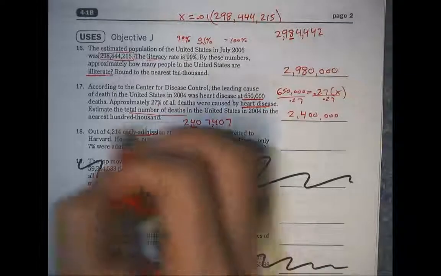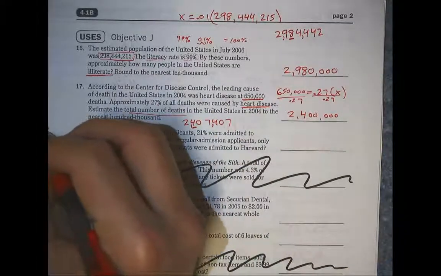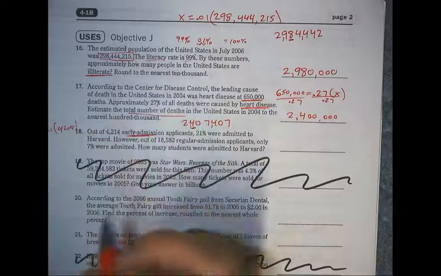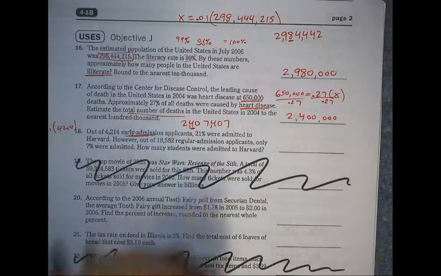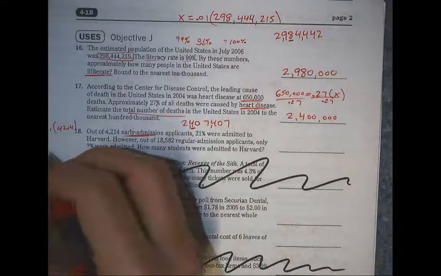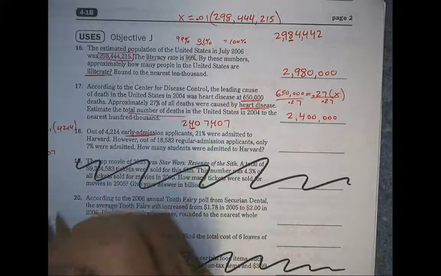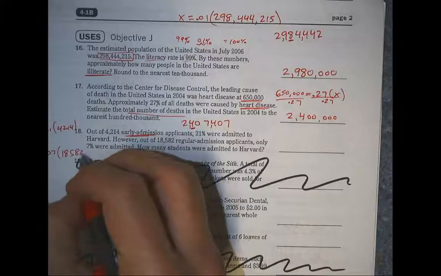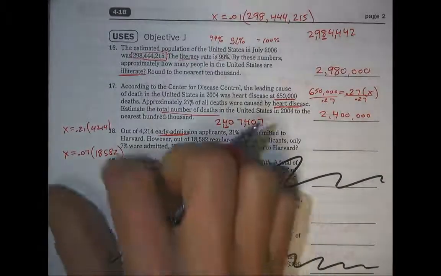So what is 21% of 4214? And what is 7%, 0.07, two to the left, of 18,582? Those are two different numbers, sorry, and we're going to add them together.